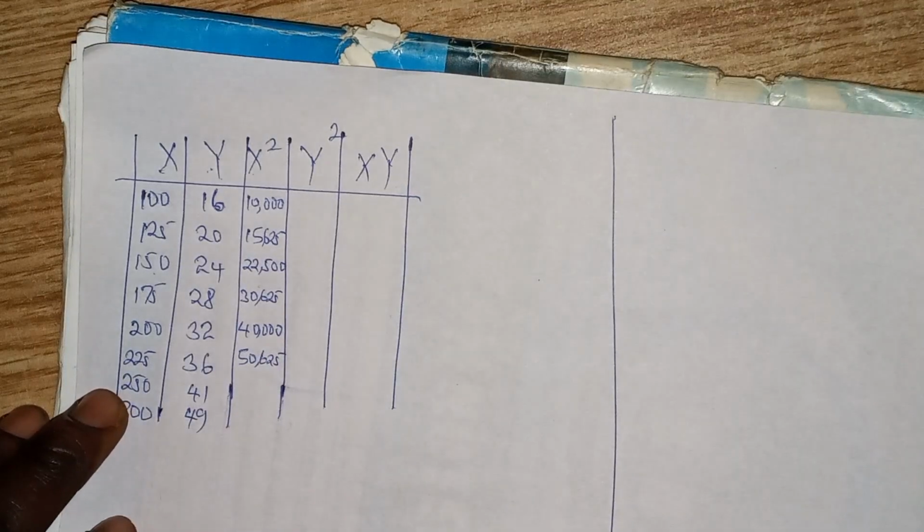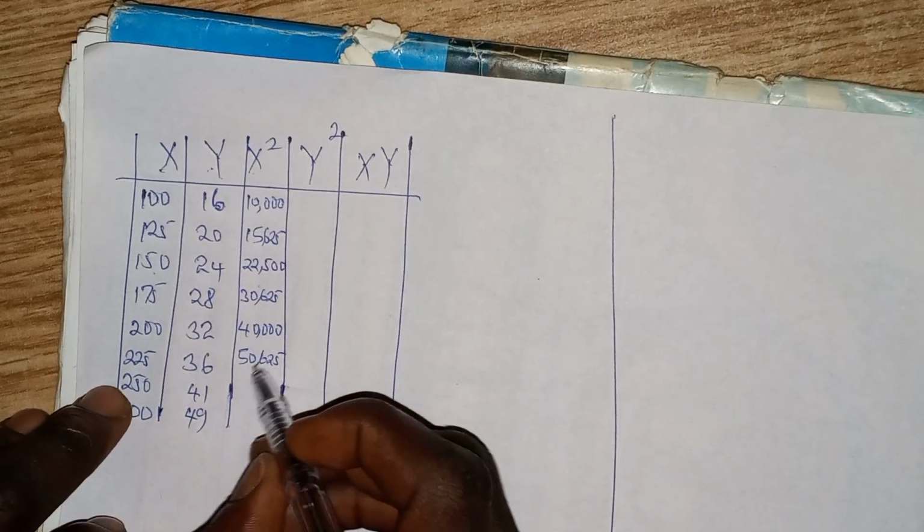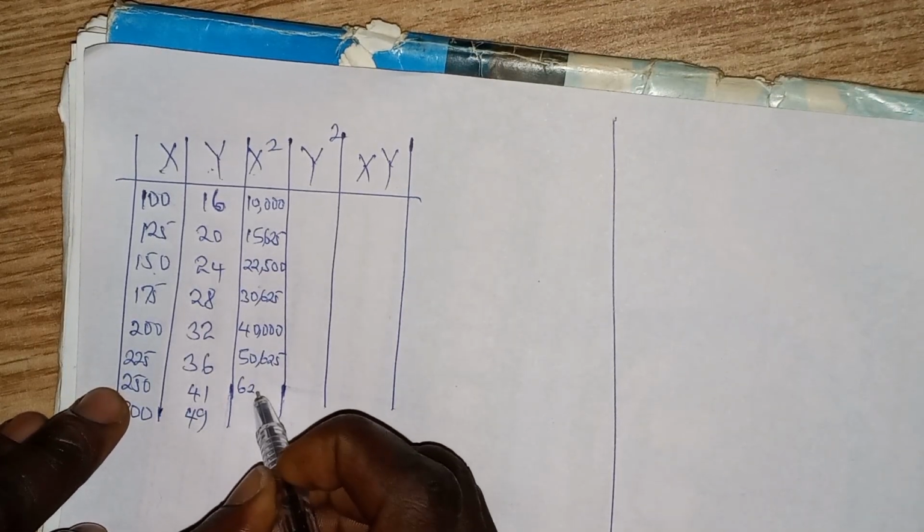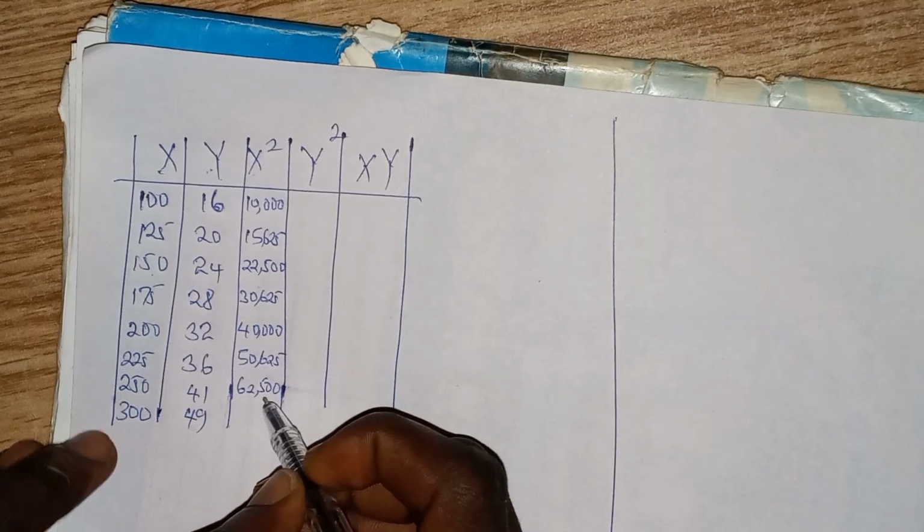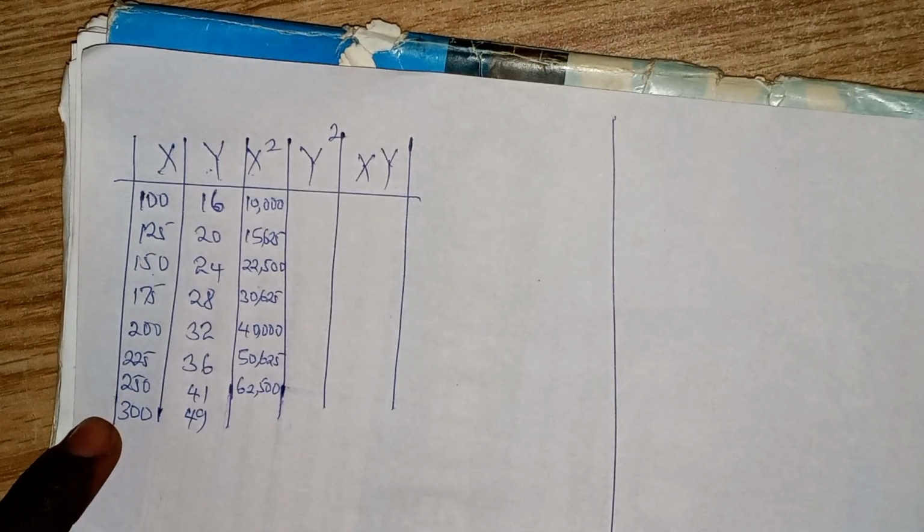Then 250 squared is 62,500, and 300 squared is 90,000.